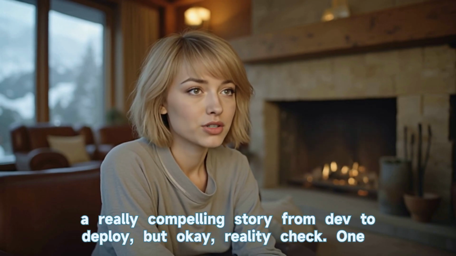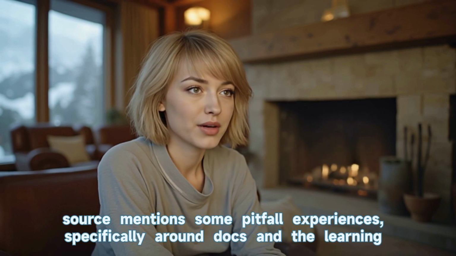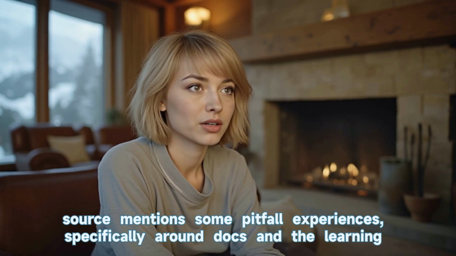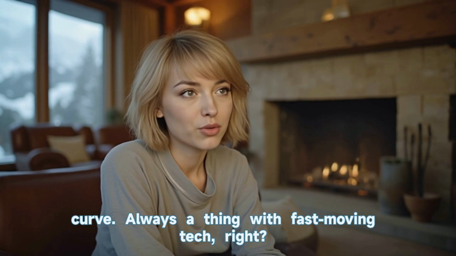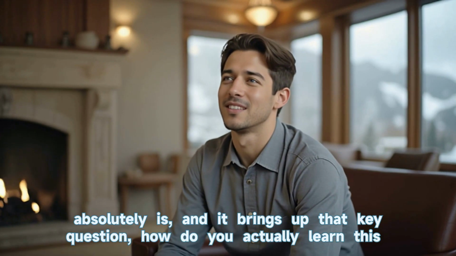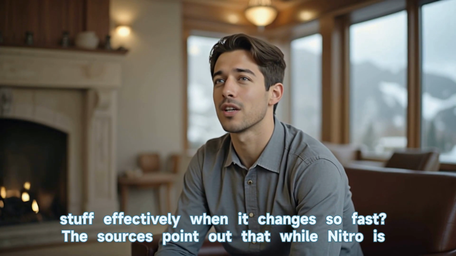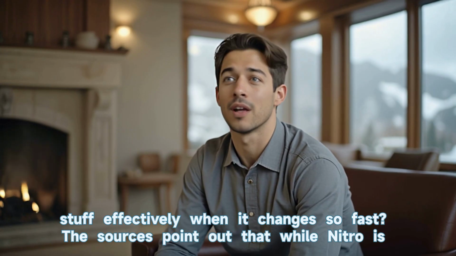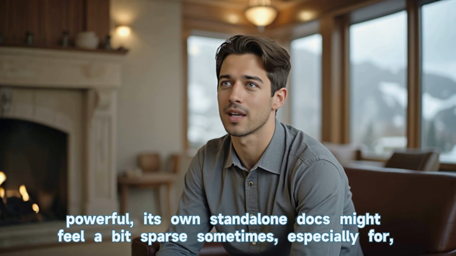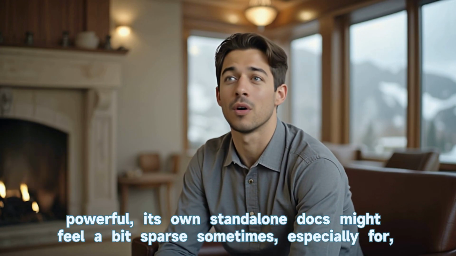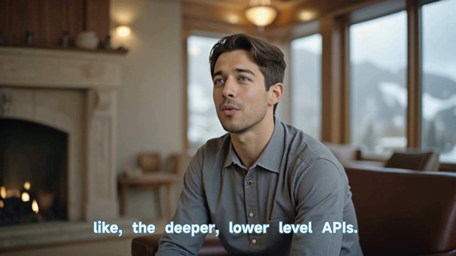But okay, reality check. One source mentions some pitfall experiences, specifically around docs and the learning curve. Always a thing with fast-moving tech, right? It absolutely is. And it brings up that key question: how do you actually learn this stuff effectively when it changes so fast? The sources point out that while Nitro is powerful, its own standalone docs might feel a bit sparse sometimes, especially for the deeper, lower-level APIs.